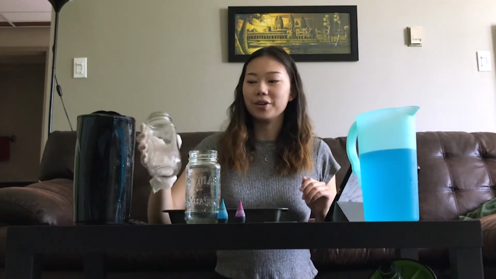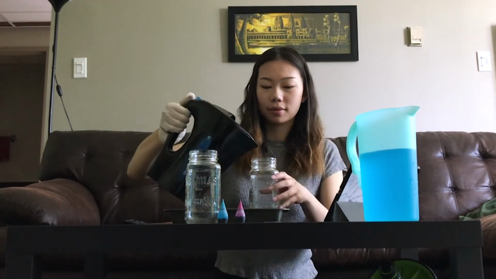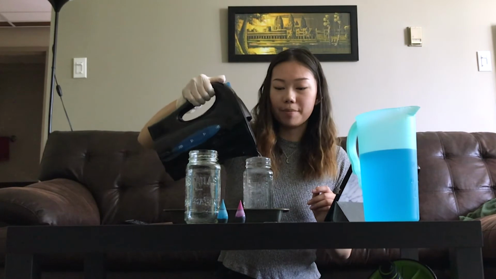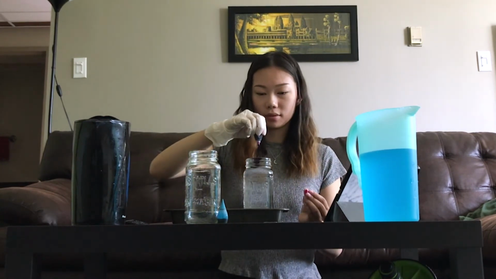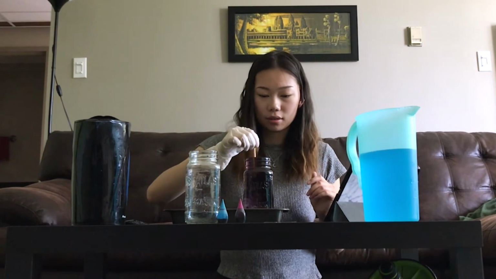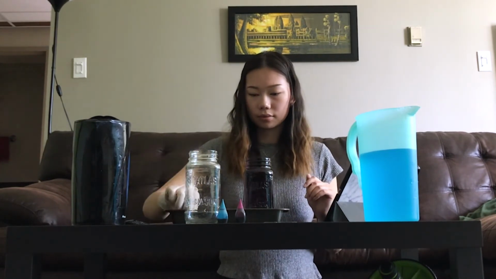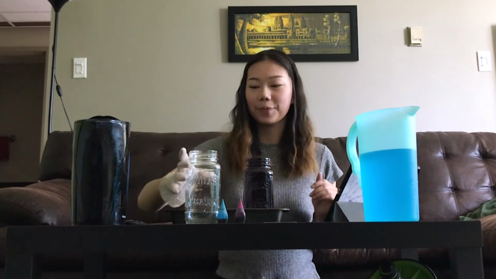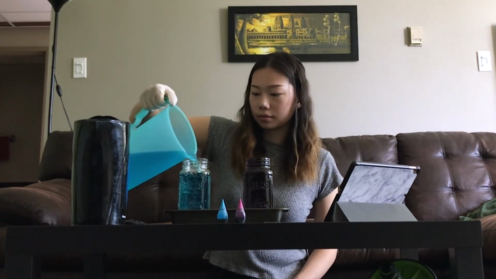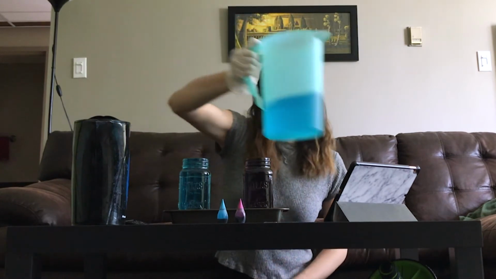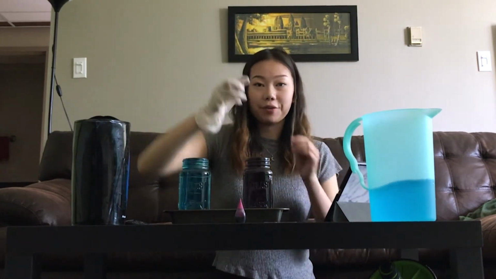So what you're going to do, take one of your jars and fill it with the hot water. Be sure that you fill it to the brim as much as possible. And you're going to add some food coloring into it. And we'll just leave that there for now. Next, you're going to take your other jar and fill it with some cold water. Also make sure to fill it to the brim. And add some of your other food coloring into it.